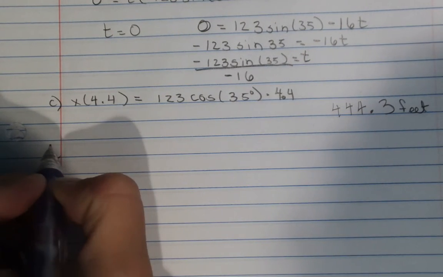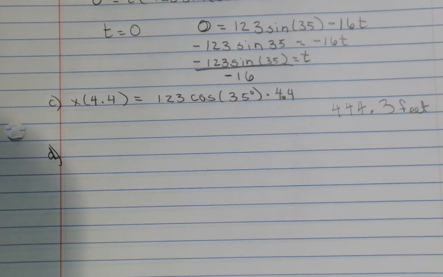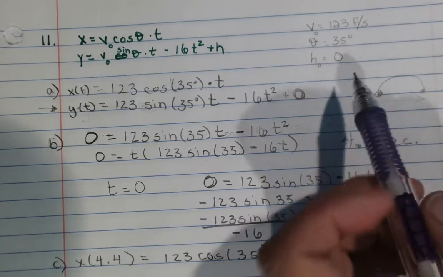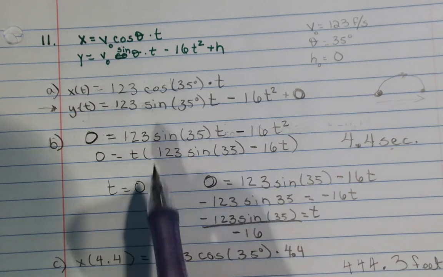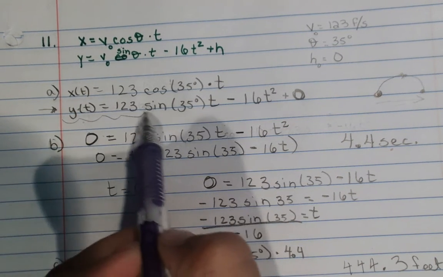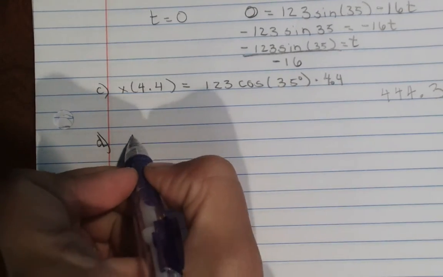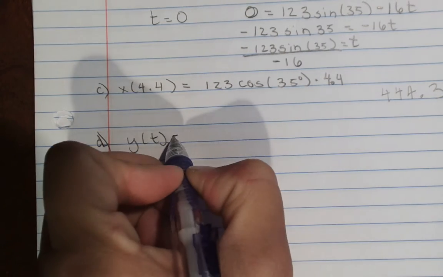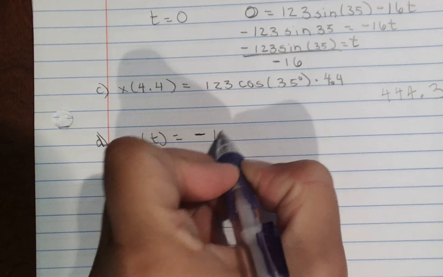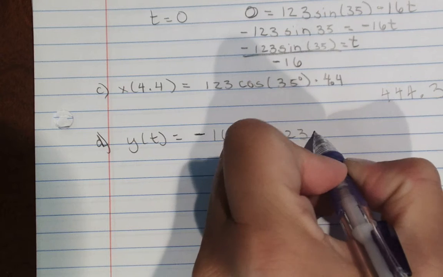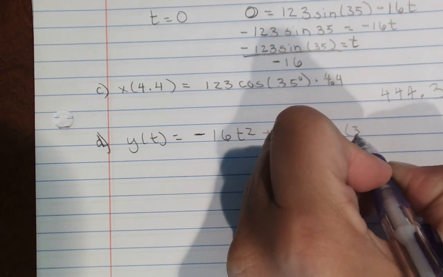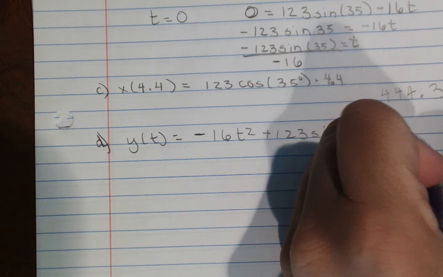And D asks for the maximum height. Okay, well, when we talk about maximum height, that's the vertex. So if I take this equation and I want to find the vertex, I'm going to say y of t equals, I can just rewrite it, negative 16t squared plus 123 sine 35t, and then it's plus 0.